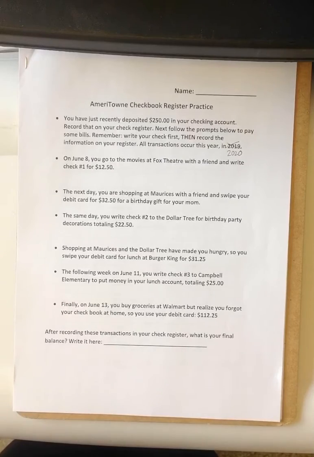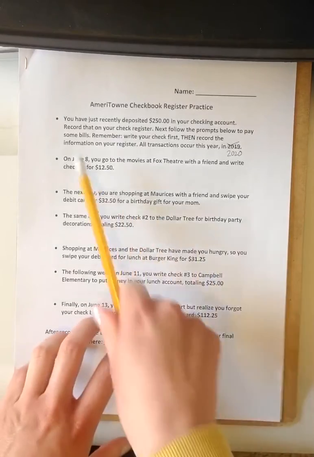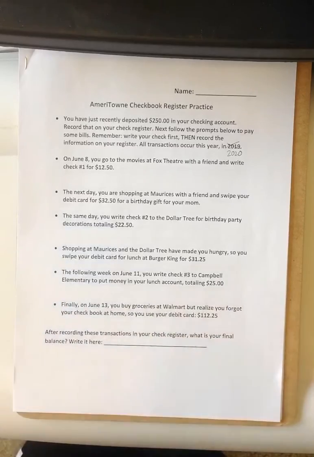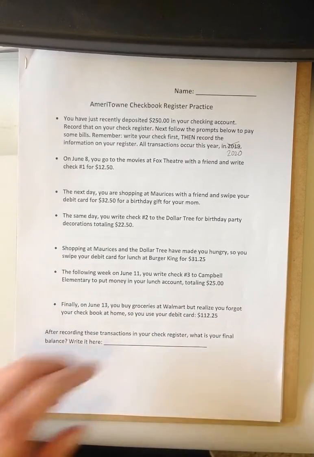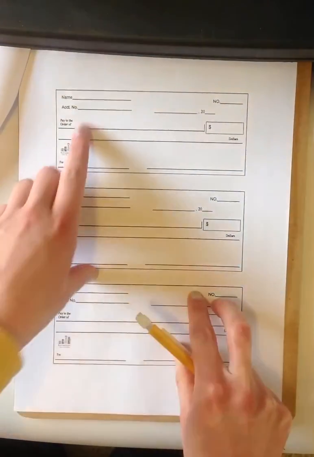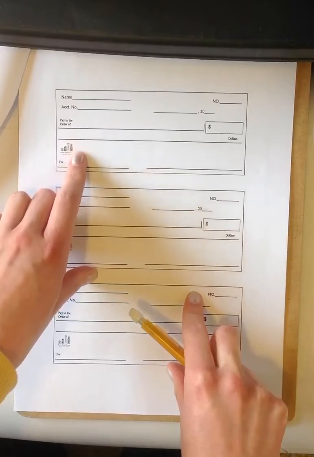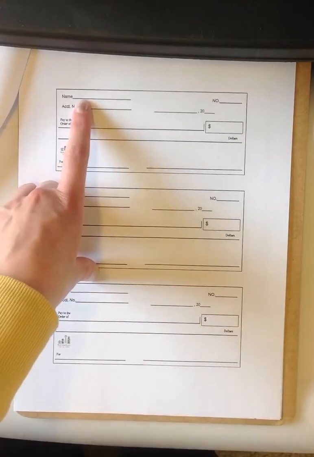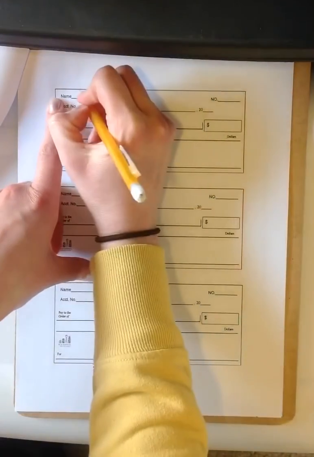Again, this is not a required assignment, but just something that if you have time, it might be worthwhile to try. So the first transaction on June 8th, you go to the movies at Fox Theater with a friend and write a check, check number 1 for $12.50. So I know my date, June 8th. Oh, if you remember, we have to fill out all of this stuff. So, following our Ameritowne rules, you would do just your first name and last initial.